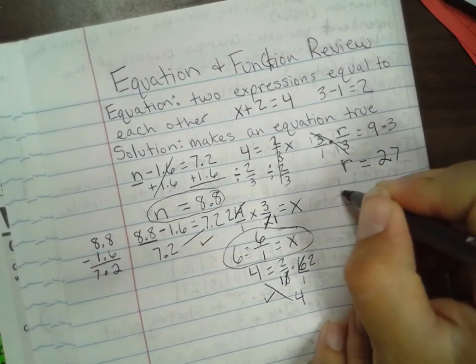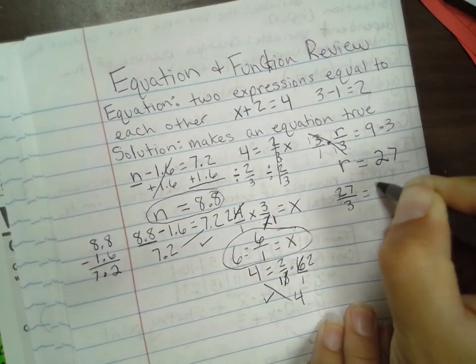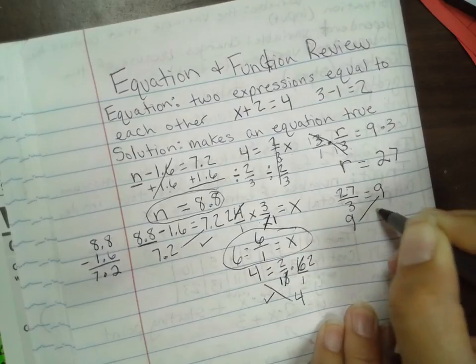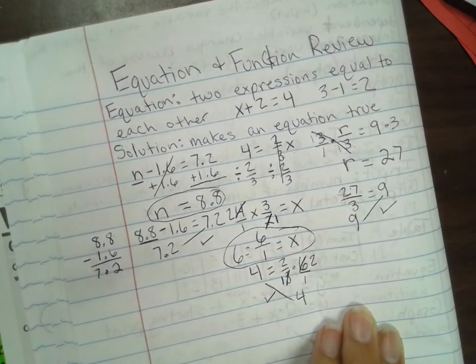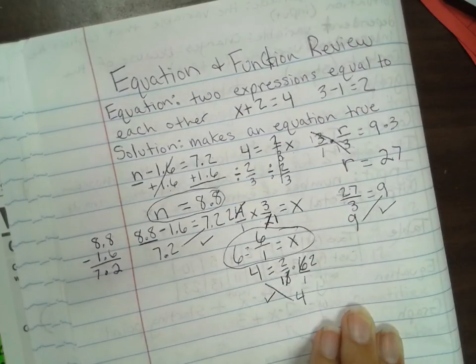Well, let's check our answer, plug it back in. 27 divided by 3 gives me 9. Is that a true statement? 27 divided by 3 is 9. Yes. Sometimes they are easy enough to check in your head. Other times they're not. These other two were not. This one, you could have checked in your head.